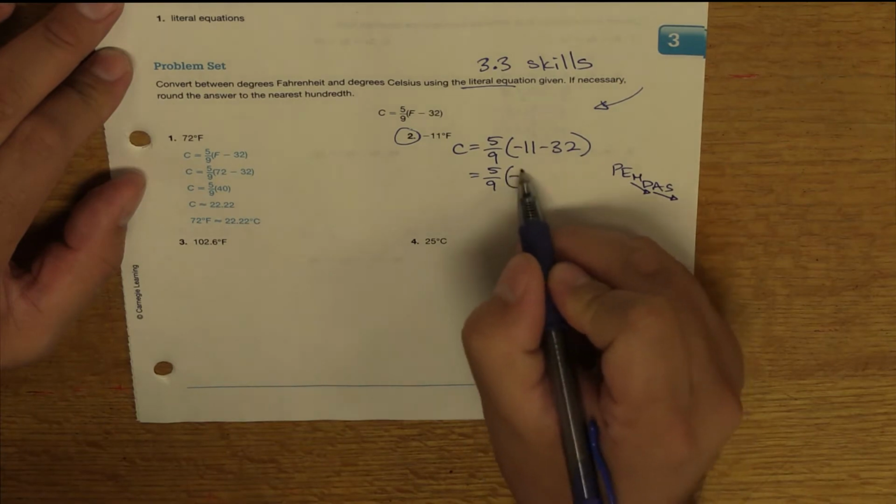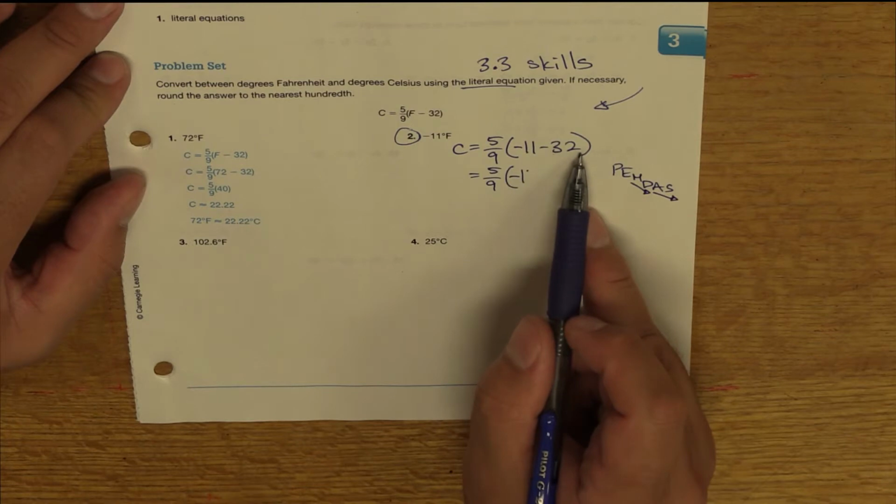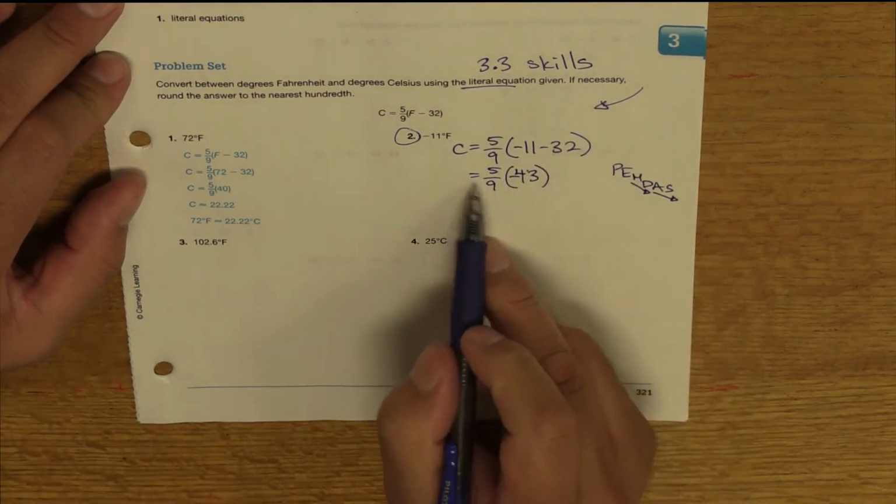I got to use this. Let me see. I've got, oh man, I messed up. What's negative 11 minus 32? I think I could redeem this. That's negative 43. And now I got to multiply it by 5/9.